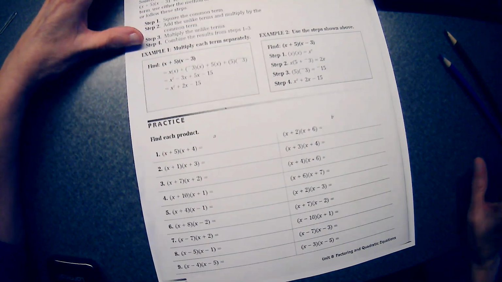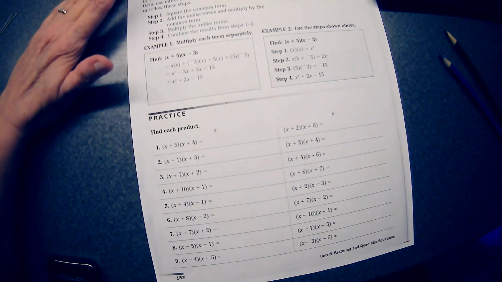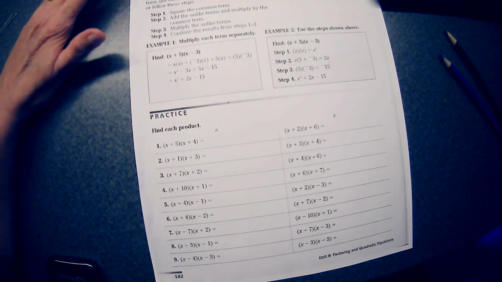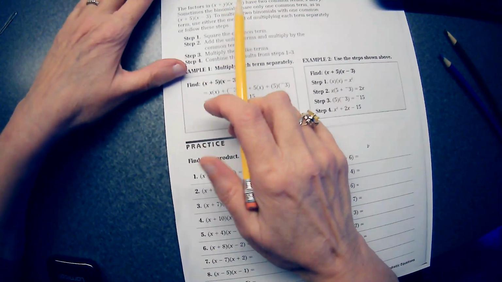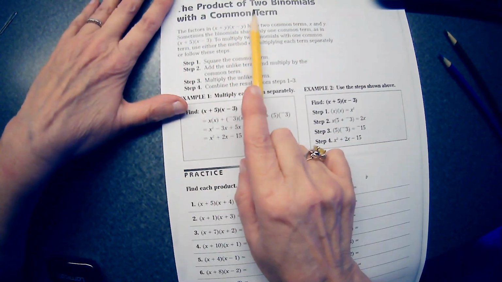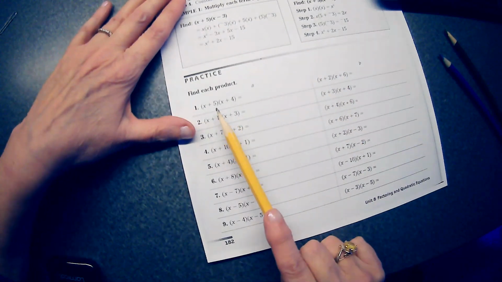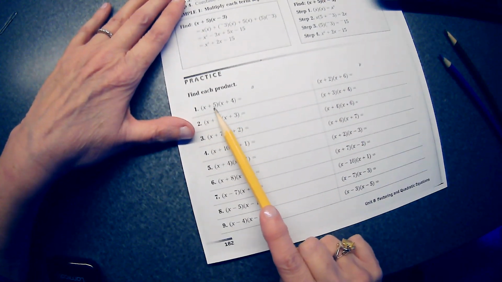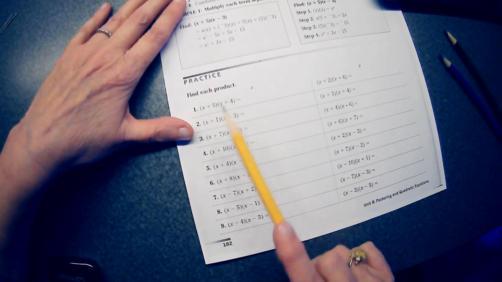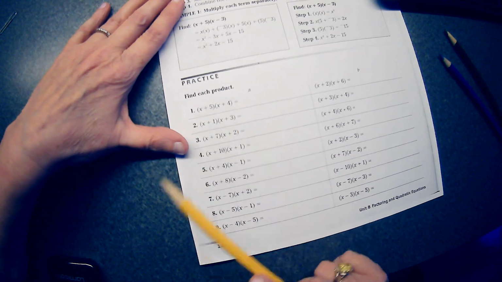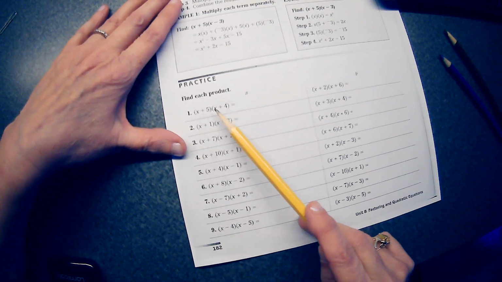Hello students. I'm going to show you some things we can do with what we call factoring. This sheet is called the product of two binomials with a common term. A binomial would be one term and another term, so two terms would make it a binomial.